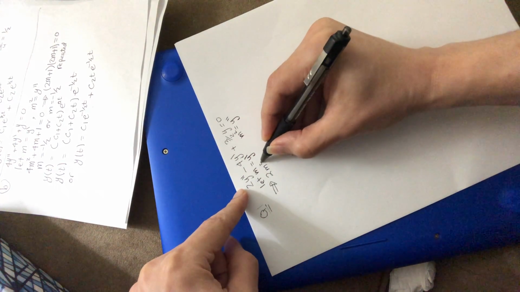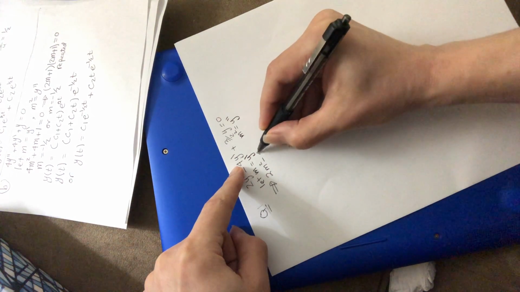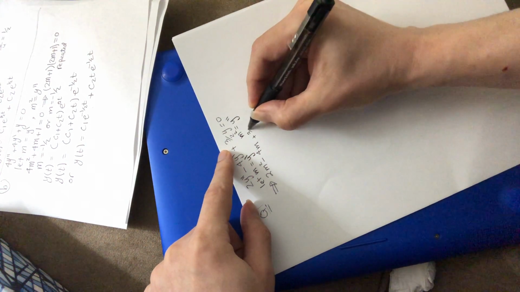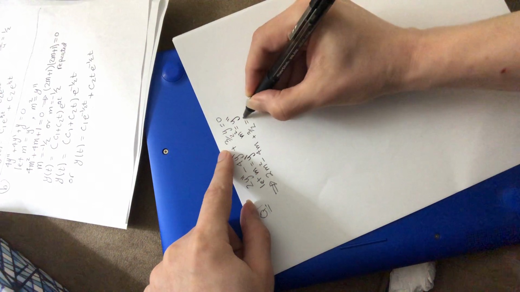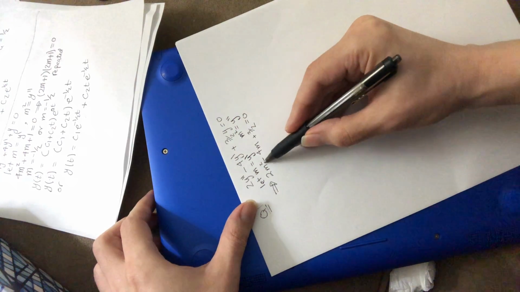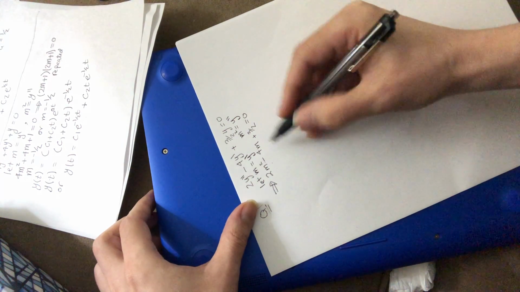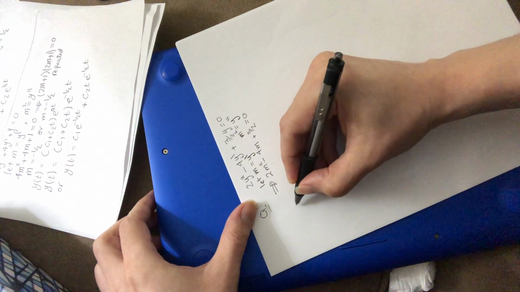So now this would be 2m squared minus 4m plus 3 over 2 equals 0. So you get a second degree function equals 0. Now to solve for this, we can use quadratic.